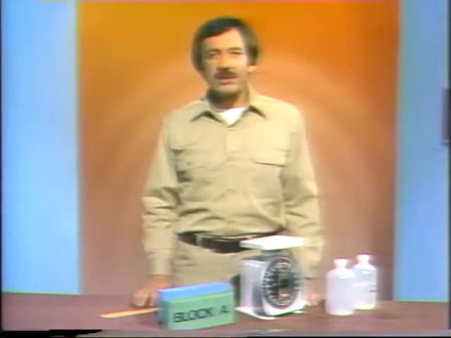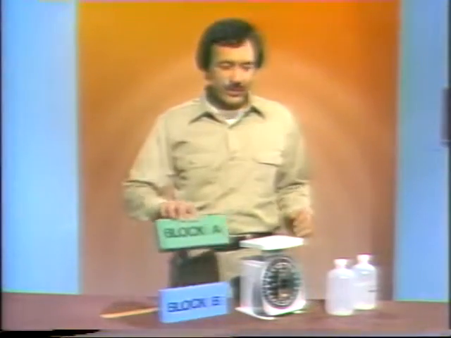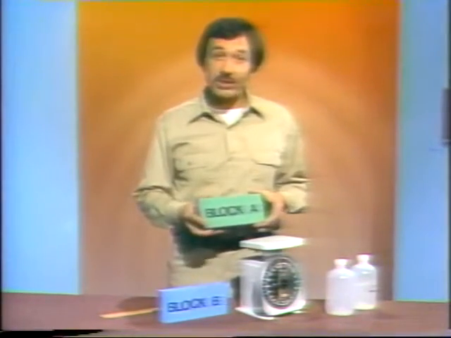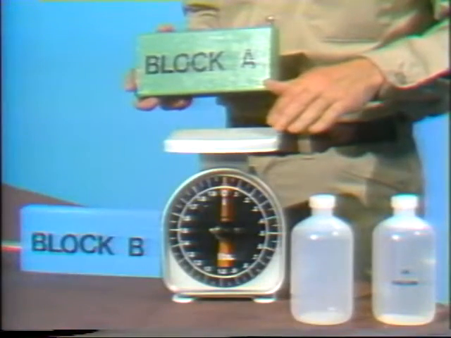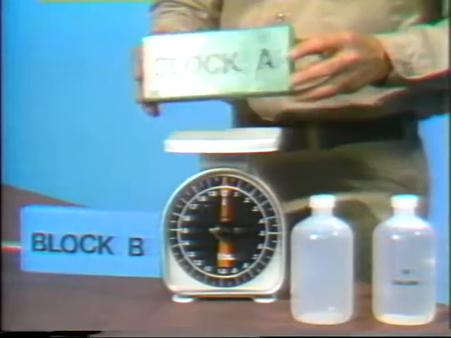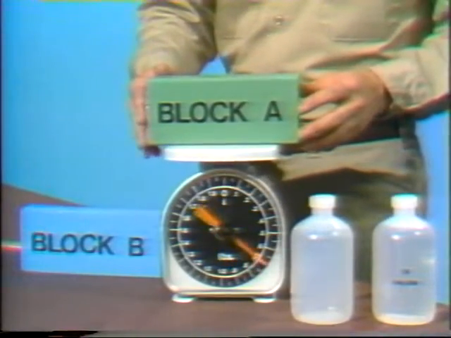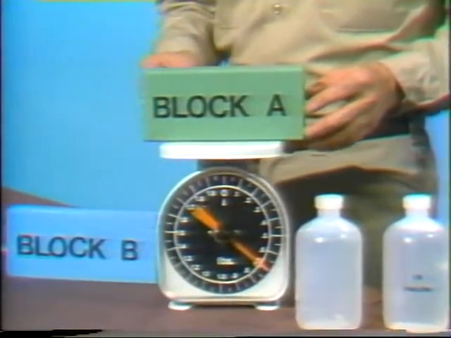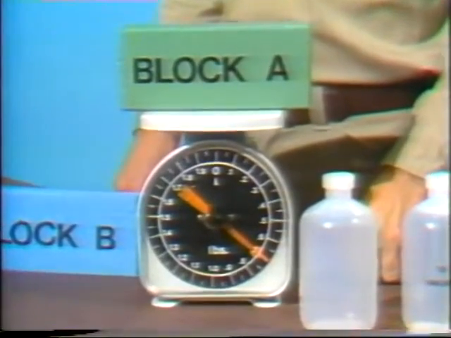Well, now let's determine the density of this solid object, labeled Block A. The first step is to weigh the object, and we can do this using this scale. It's marked off in tenths of a pound. Now, according to our scale, the weight of the object is 0.7 pounds.